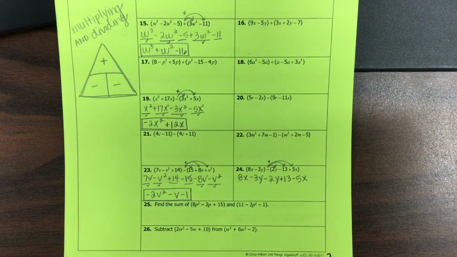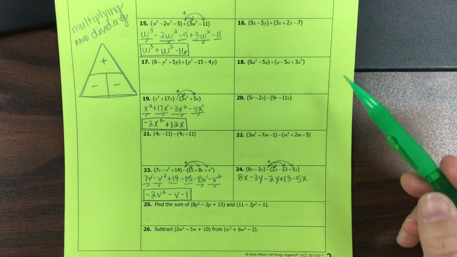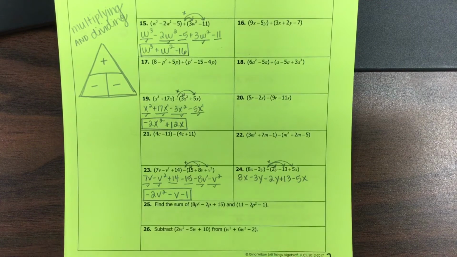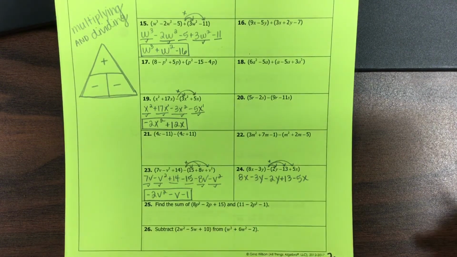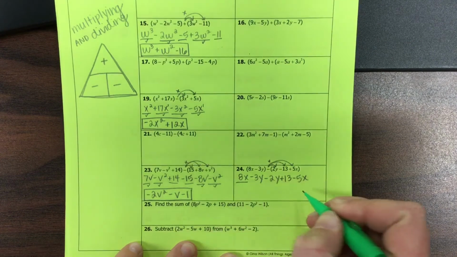All right? Then from there, I've got to combine my like terms. Well, this one's a little bit different because this is the first example on this sheet of paper that has x's and y's. So now I've got to put them in alphabetical order. That's something important about this now. So I know that x comes before y in the alphabet. So I'm going to start with x.